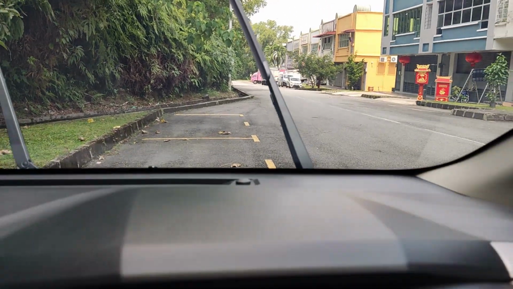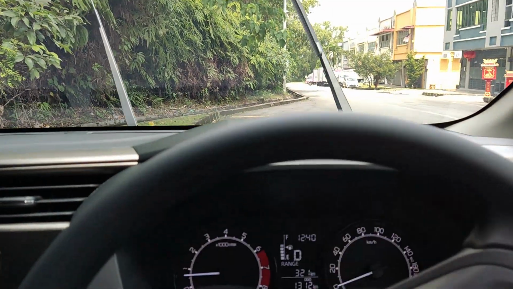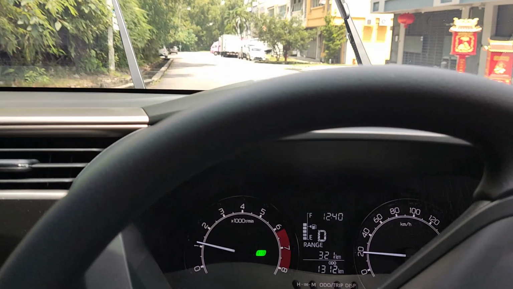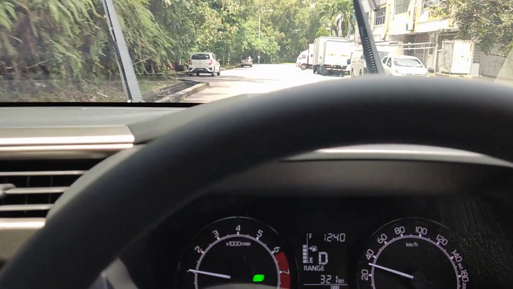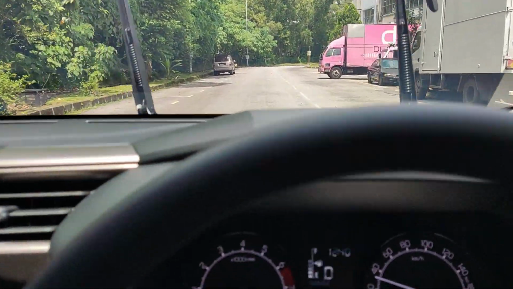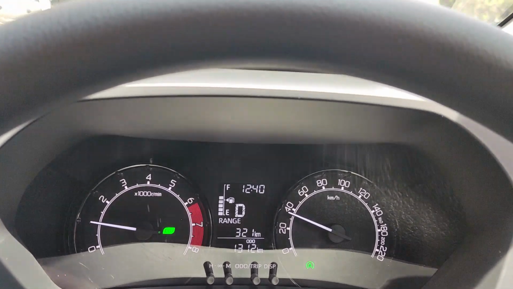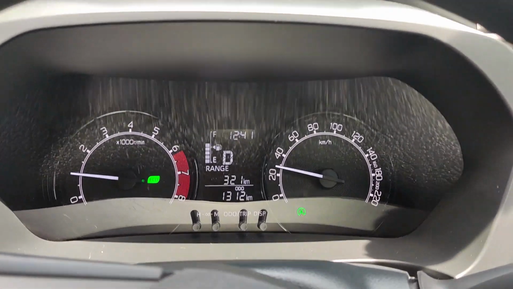Okay, let's move off and see. I'm moving up to 20 kilometers an hour. 1, 2, 3, 4, 5 seconds. Okay, so this is speed link. What they call it? Speed link front intermittent wiper.